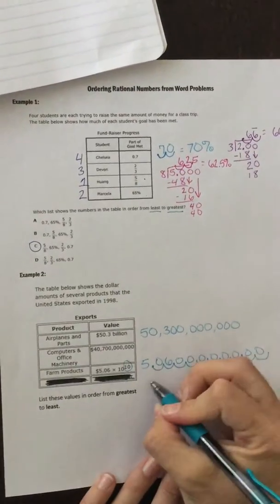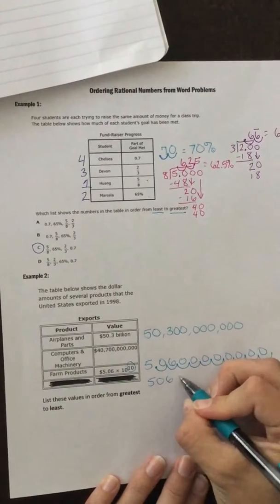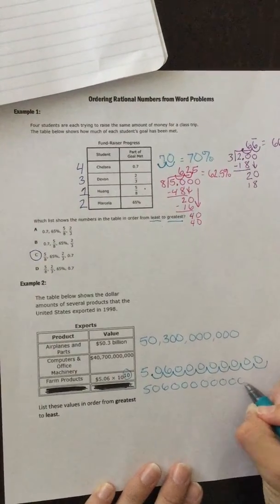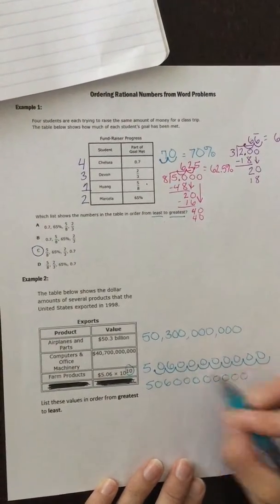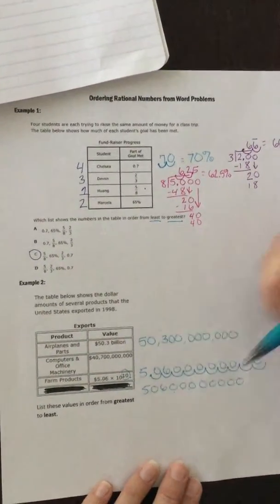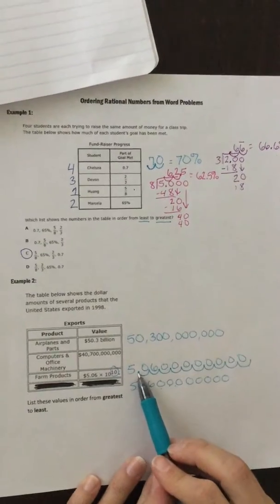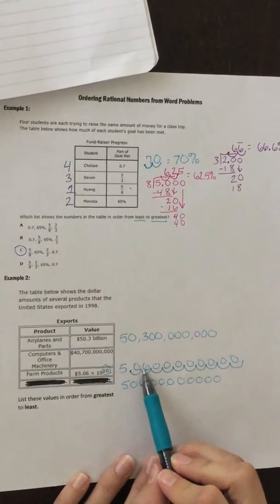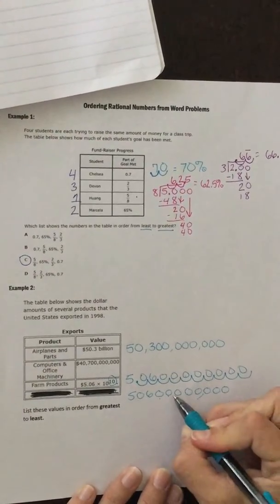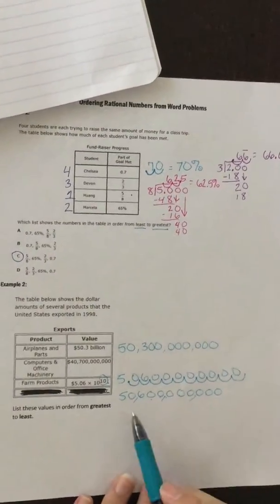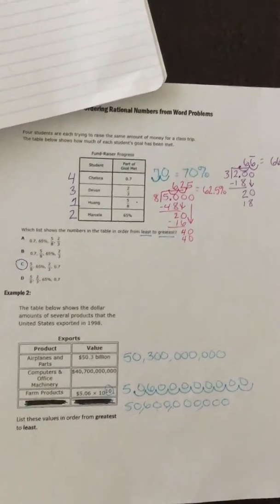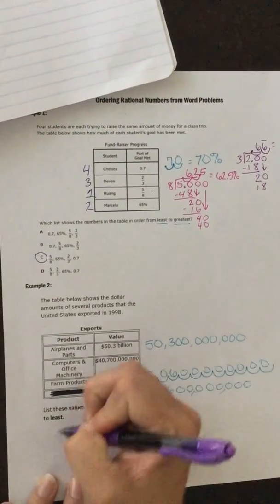So when I write that number out, 5, 0, 6, and then 1, 2, 3, 4, 5, 6, 7, 8 zeros. Notice that just because it's a power of 10 does not mean I add 10 zeros. It means I'm moving the decimal 10 times. So the first two, I had to get by the 0 and the 6. So that's why I only added on 8 zeros. And then add in your commas. So we see that this is going to be 50,600,000,000.